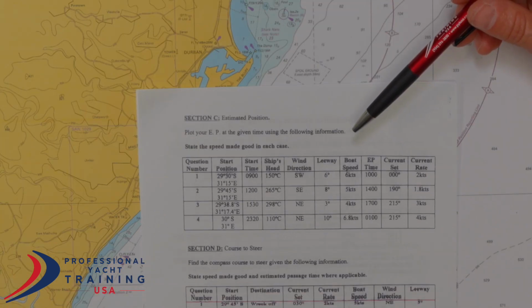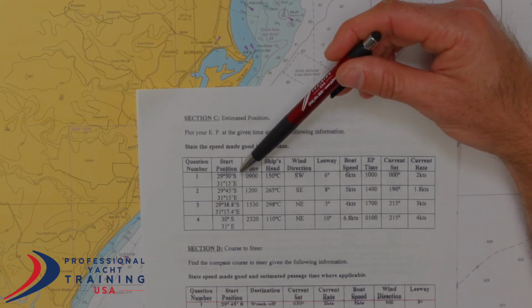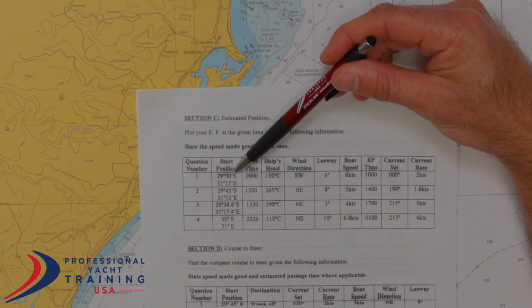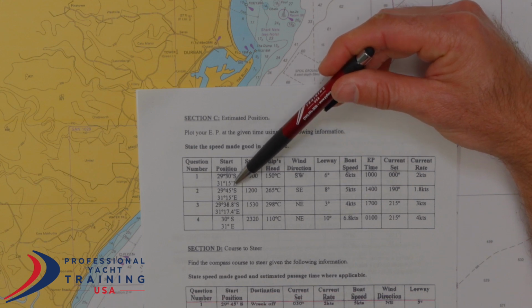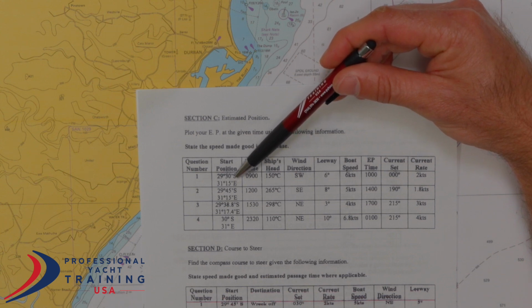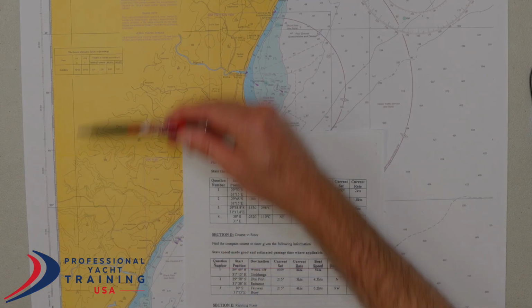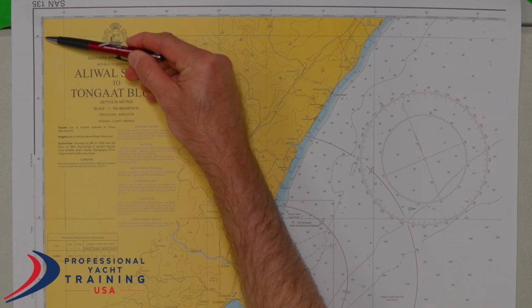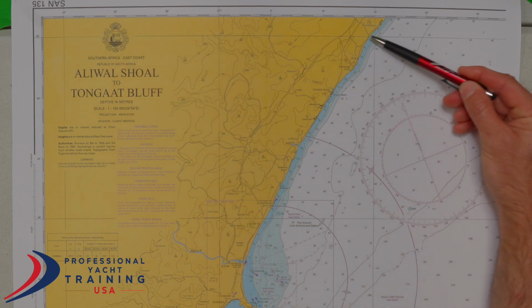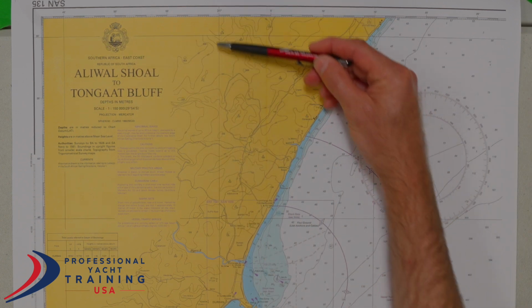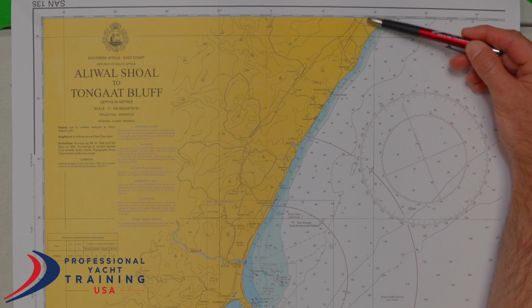So for section C, question number 1, our start position is going to be 29 degrees and 30 minutes south, 31 degrees and 15 minutes east. Hopefully you're getting used to the latitude and longitude scale here, but 29 degrees is going to be anything above the 30 on the chart, and 29 degrees, 30 minutes will specifically be this line of latitude. 31 degrees will be here, 31 degrees and 15 minutes east will be this point.